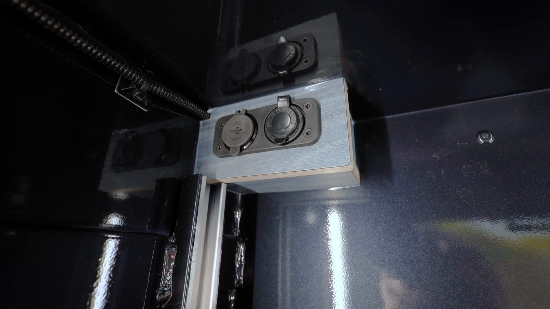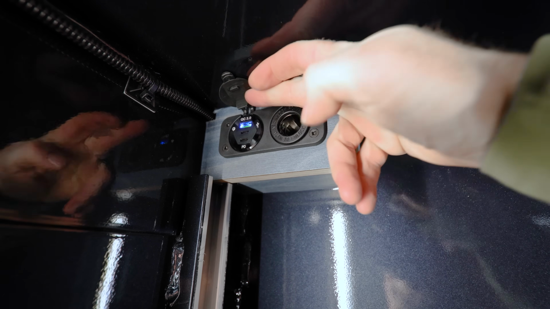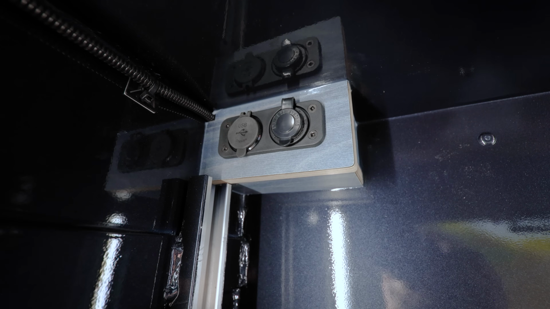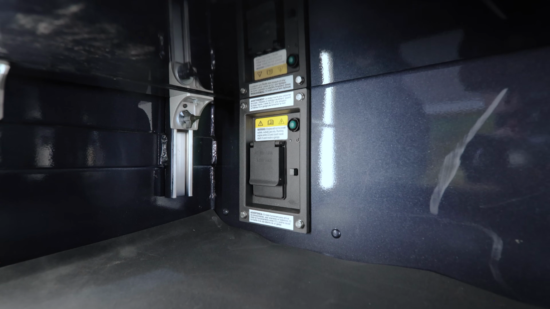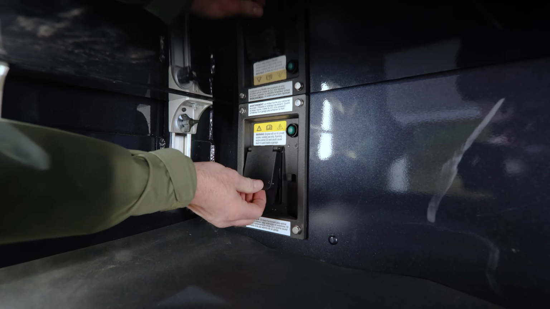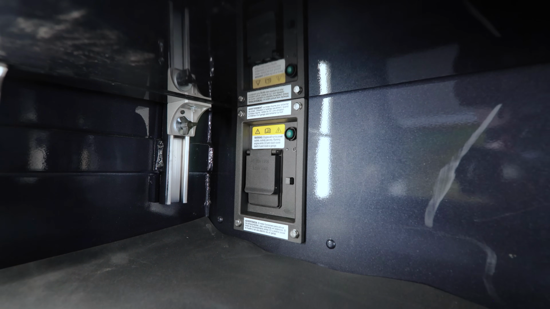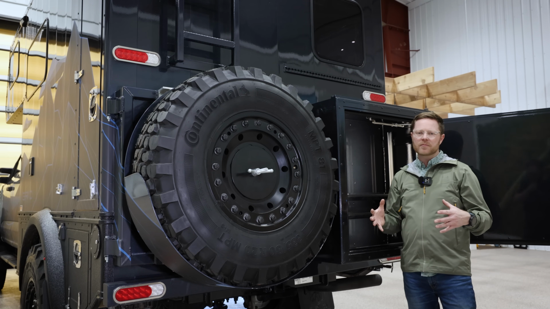Now inside the compartment itself, you're going to find that you've got USB-C and USB outlets right here, and then you also have a 12-volt cigarette plug so that you've got the ability to charge your devices that are in the back. And then down below right in here, we've actually got a dedicated 120 unit. Now the unique thing about this 120 unit is that it's actually not connected to your camper battery system. It's connected to the truck platform battery system.